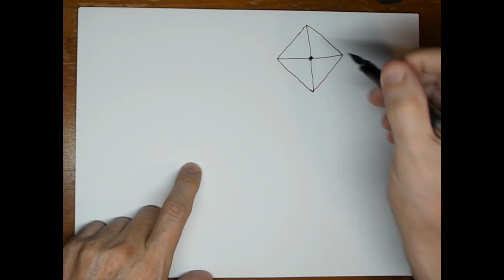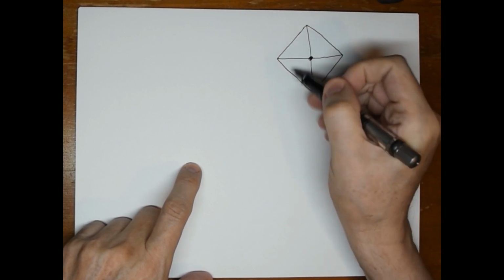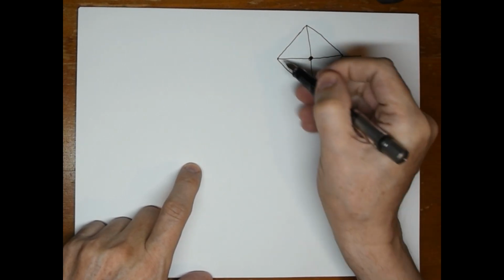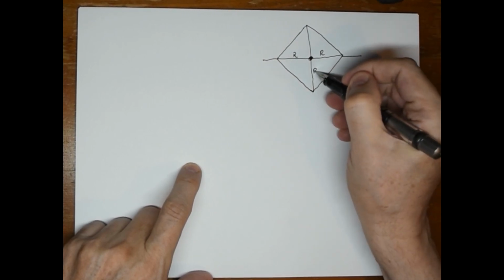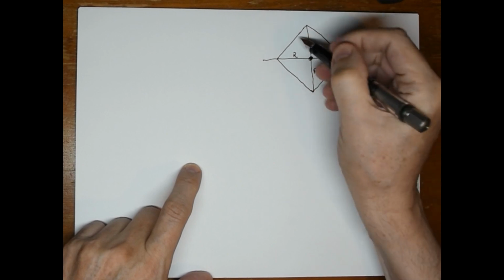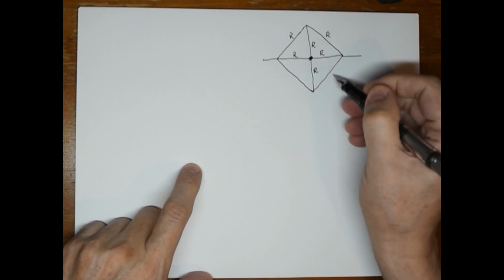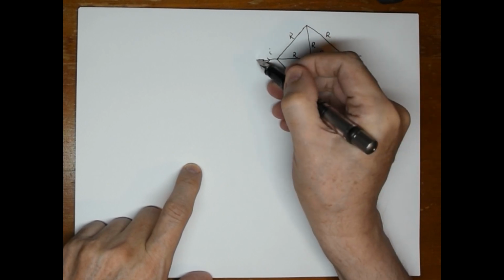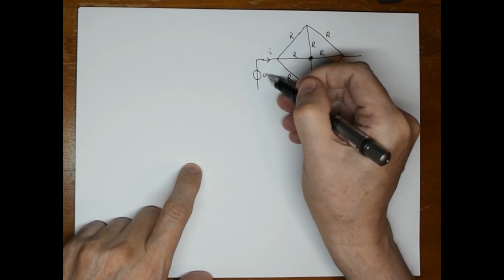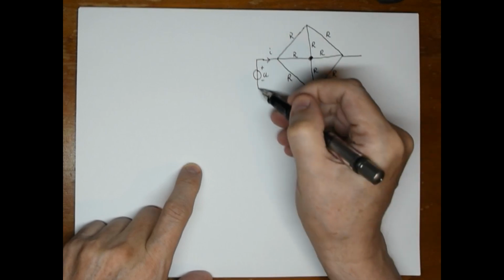This is connected. And every edge has resistance R. So all these edges are resistance R. This is R, this is R, this is R, and these are all R's also. There's an I going in here. We have a U.